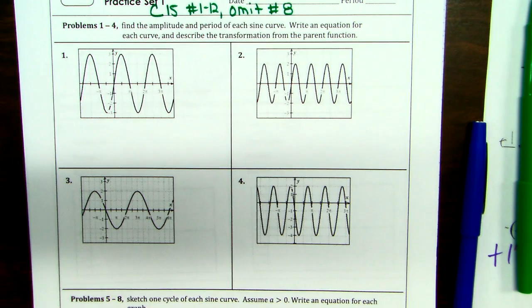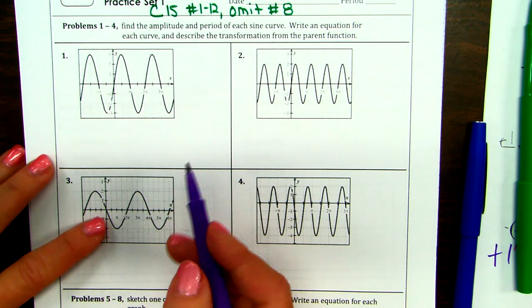What we're going to do is find the amplitude and the period, and then write the equation for it. That's all we're doing. It says a lot of other things. So we're going to find the amplitude and the period of each of these, and then we're going to write the equation.